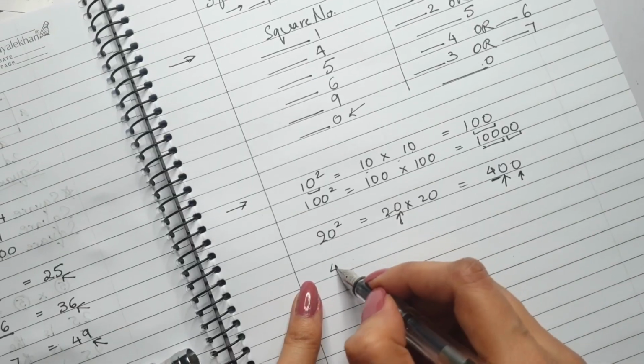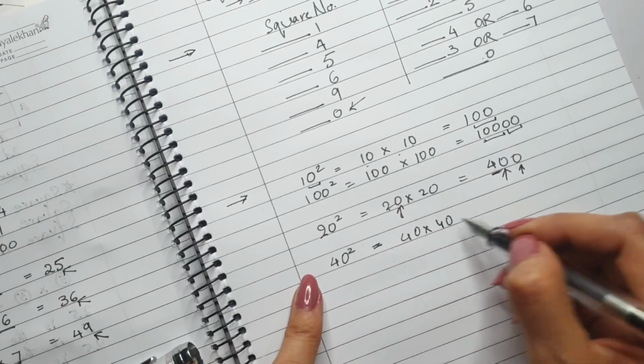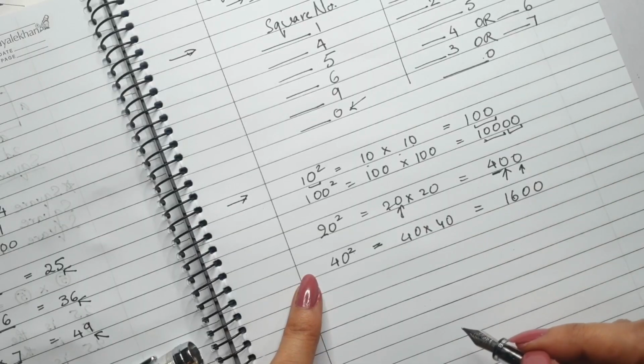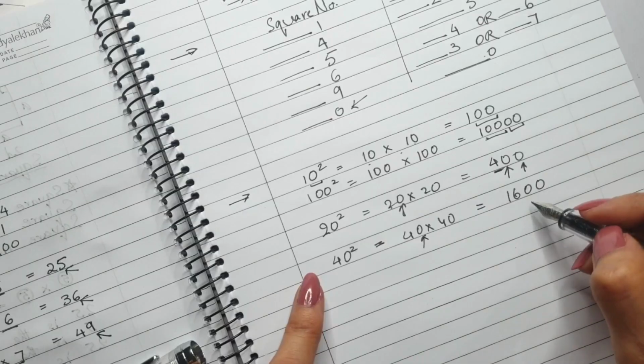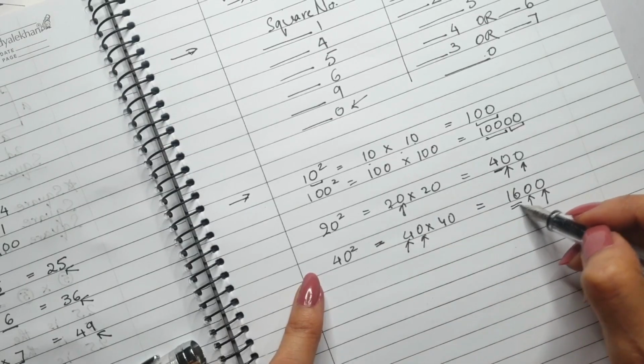Similarly, if this is 40 square, which is 40 into 40, it will be 1600. The 1 zero will convert into 2 zeros, and for the 4, you will have its square over here.